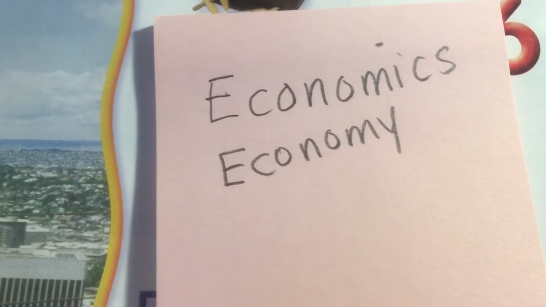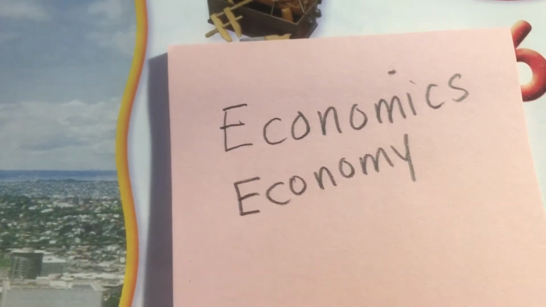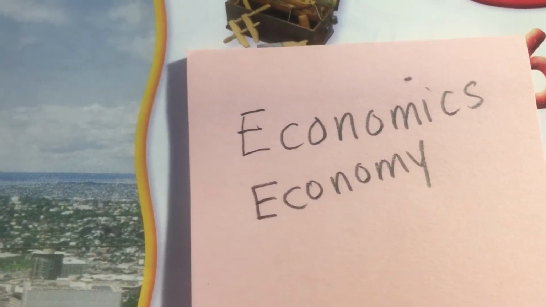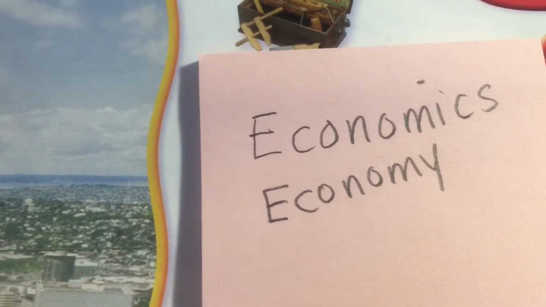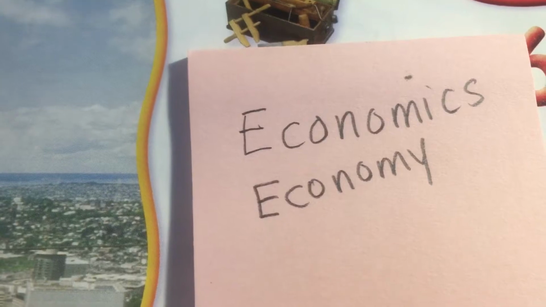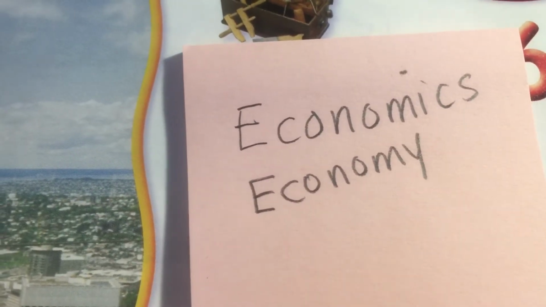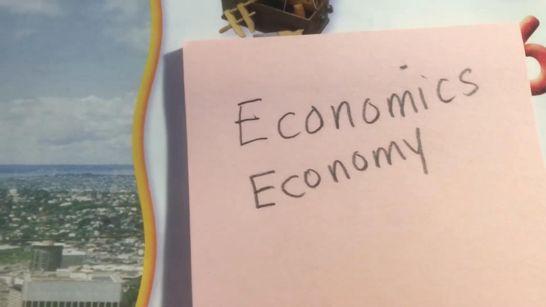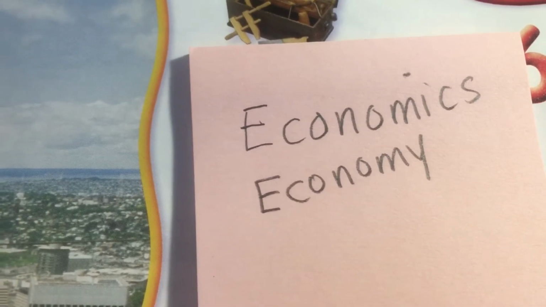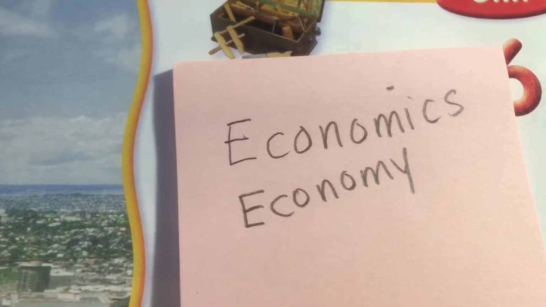So that might sound kind of basic, but it's actually pretty complicated because it really matters what type of life people have. It depends on, do they have enough resources to take care of their needs and to allow them to fulfill some of their wants.